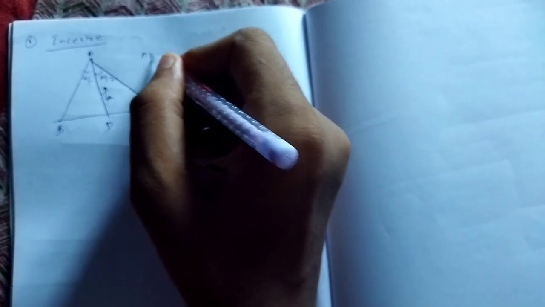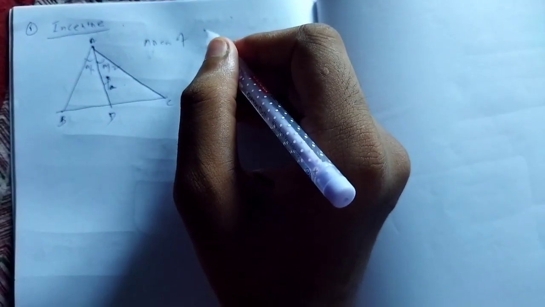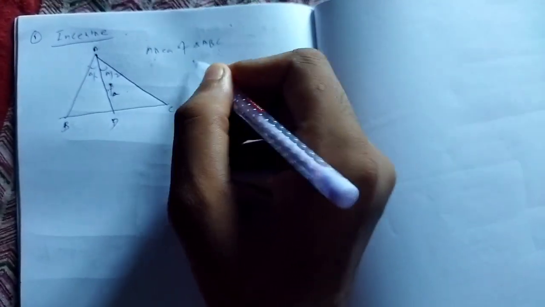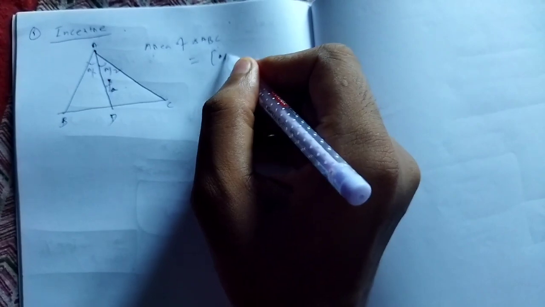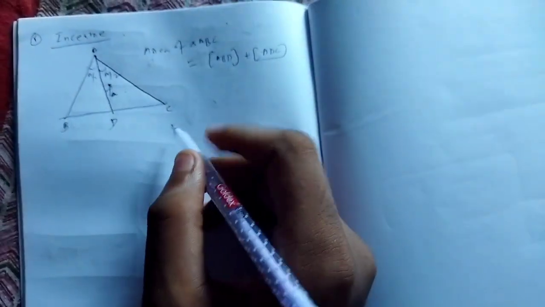Let us write the area of triangle ABC equal to area of ABD plus area of ADC.